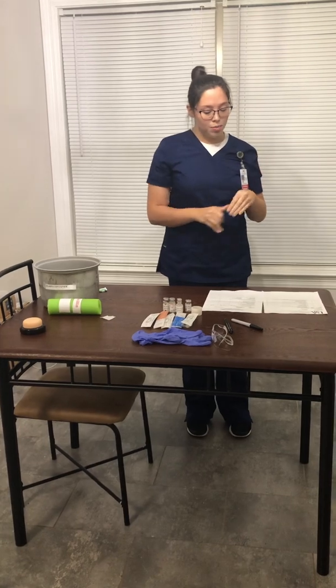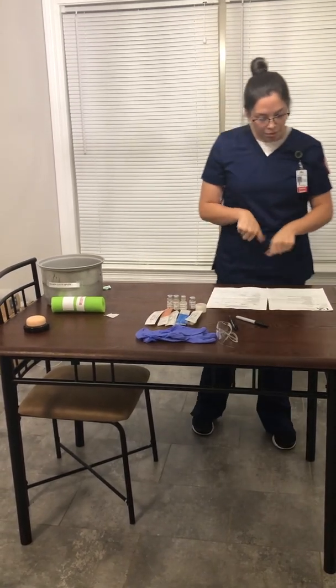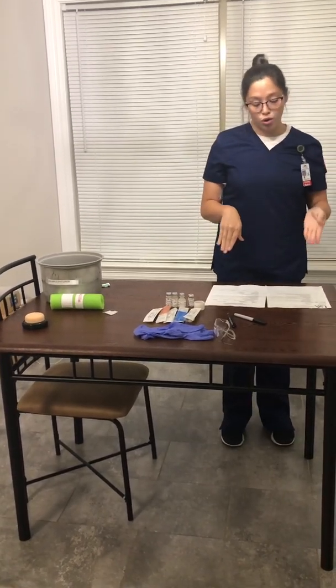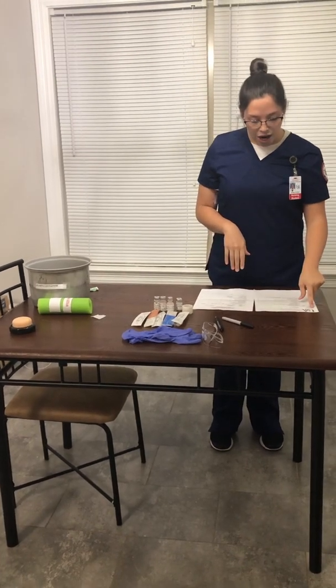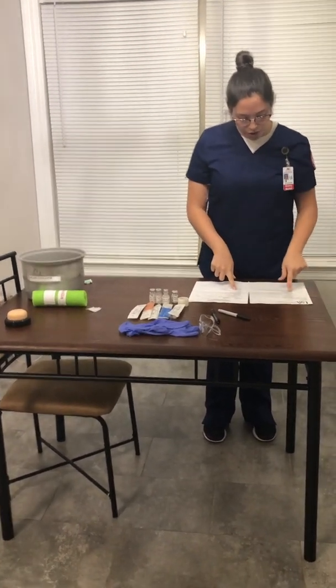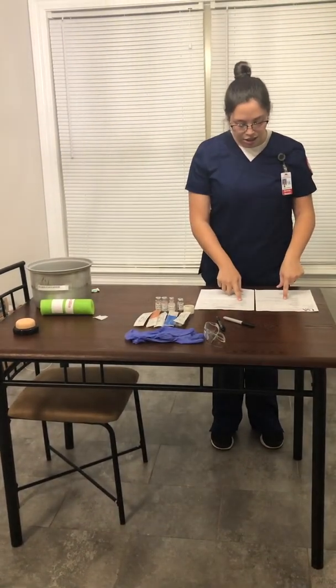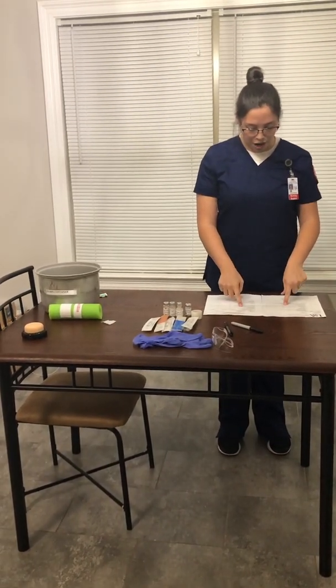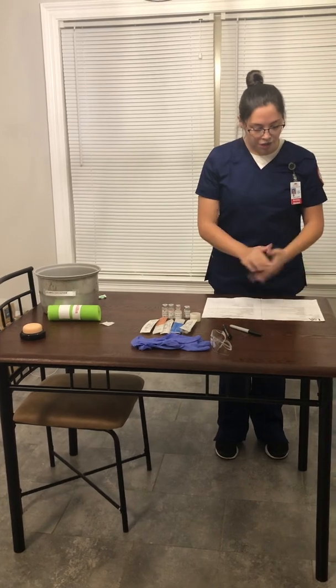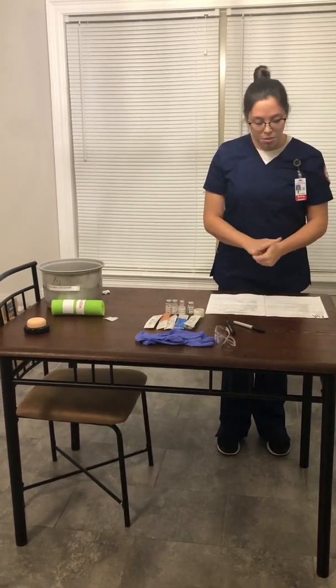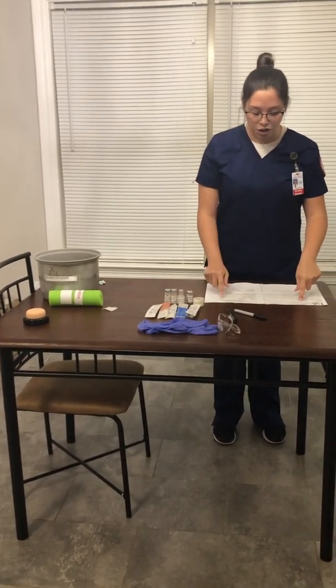So the next thing I'm going to do is my first check for accuracy. I'm going to verify the 5 rights between the order form and the MAR. So Jaguar J. Jones, heparin, 5,000 units, subcutaneously, every 12 hours. The next thing I'm going to do is verify the allergies between the order form and the MAR. So allergies: penicillin.